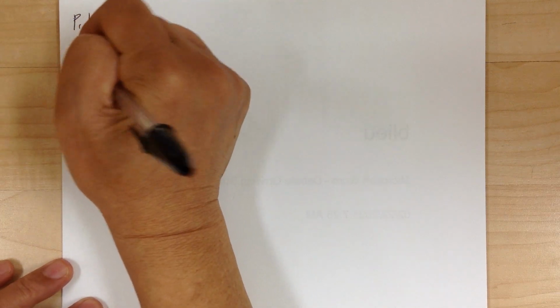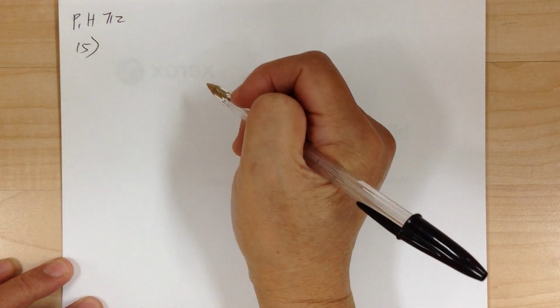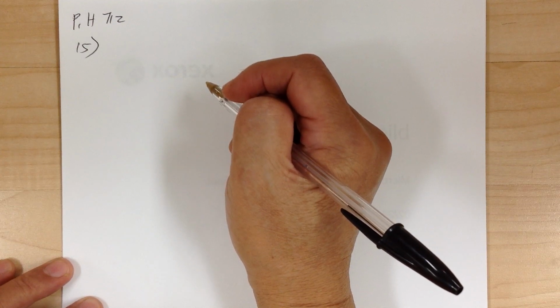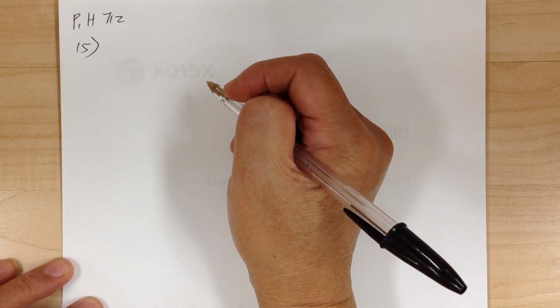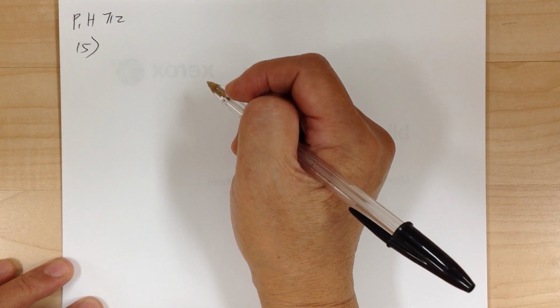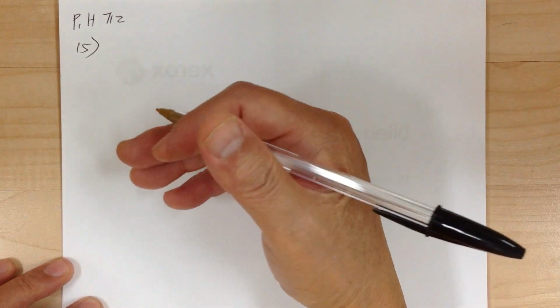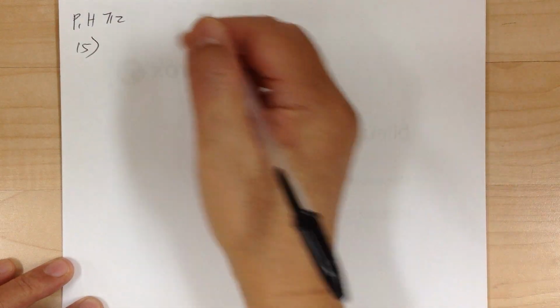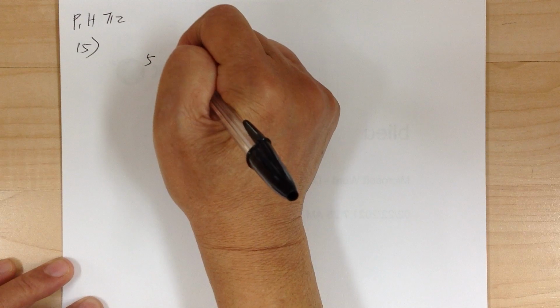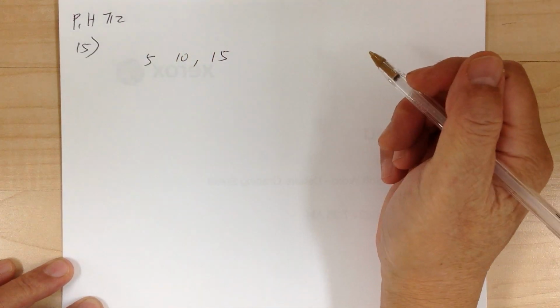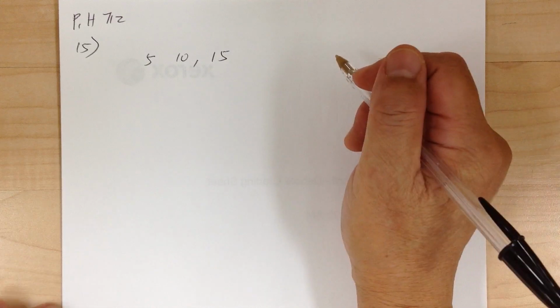Okay, number 15. If each score in the set of scores were increased by 5 points, how will this affect the mode, median, and mean of these scores? So if you're not sure, just come up with an example. For example, you can do something like 5, 10, 15.